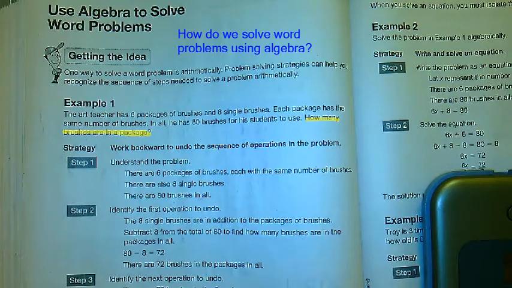Okay, so the art teacher has 6 packages of brushes and 8 single brushes. Each package has the same number of brushes, and in total we have 80 brushes. So we want to know how many brushes are in a package. Sometimes the best thing to do is work backwards. Okay? Work backwards.